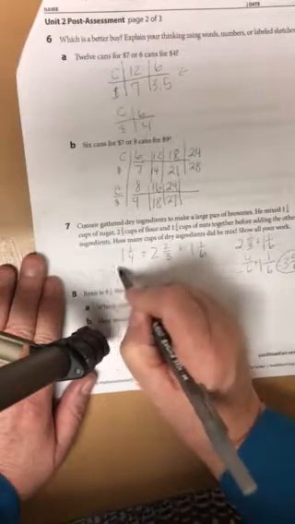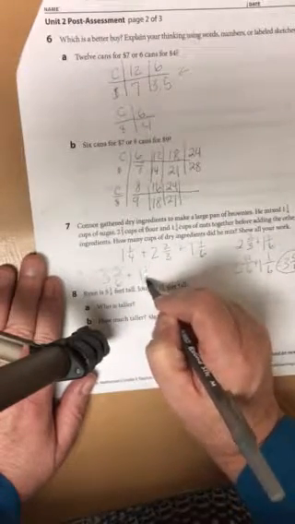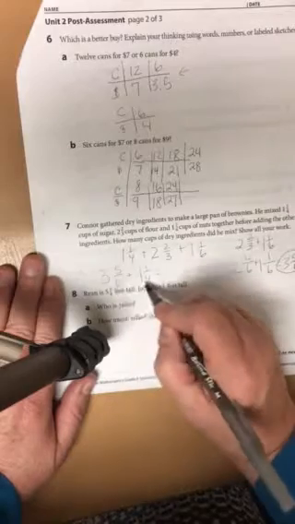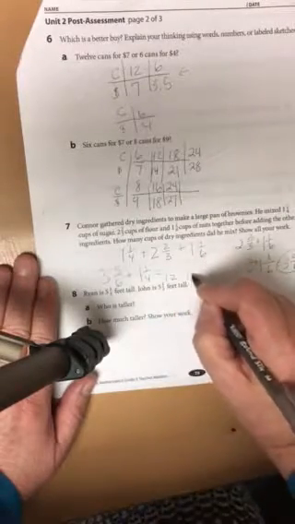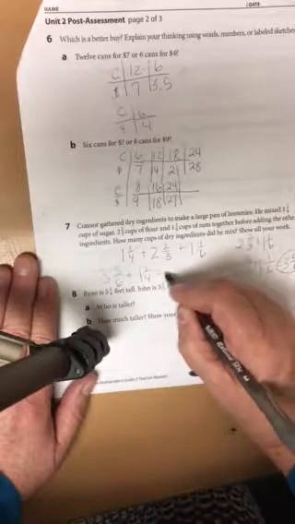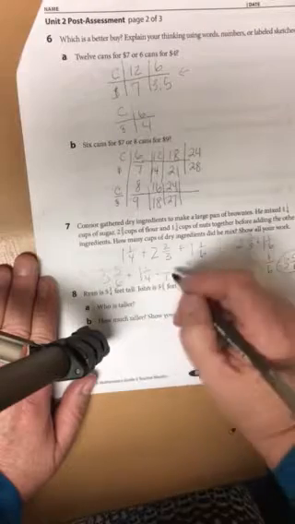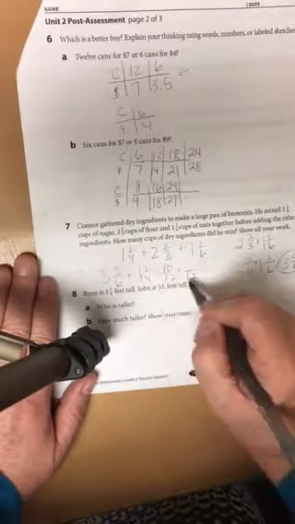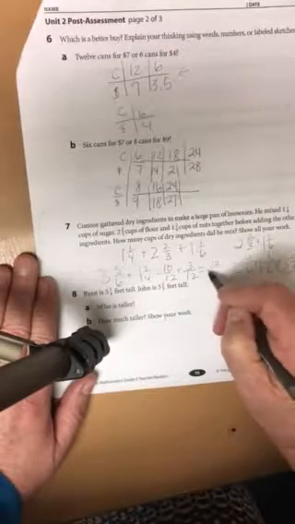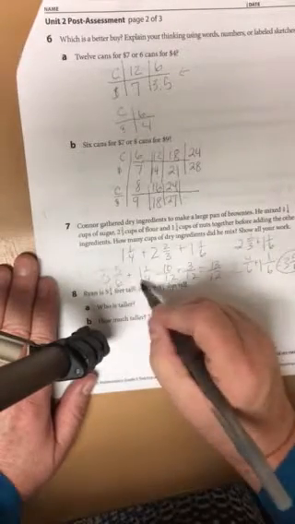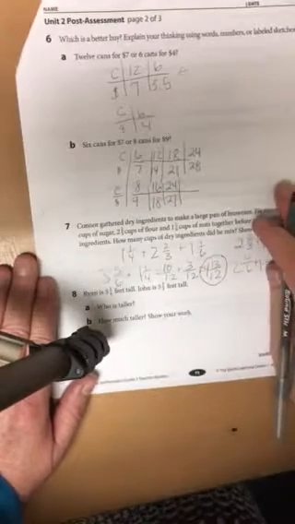Now we have 3 and 5/6 plus 1 1/4. Common denominator between these two. For me, I'm going to pick 12. If you pick something else and you're not sure if you have the right answer, just let me know. 6 times 2, 5 times 2 is 10. 4 times 3, 1 times 3. 13/12. 3 plus 1 is 4. So on this, I got 4 and 13/12.